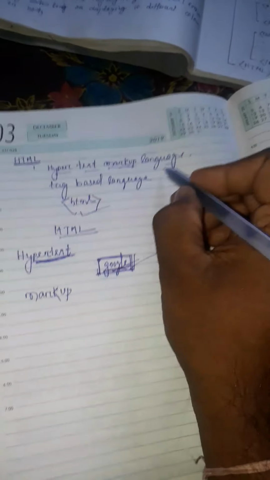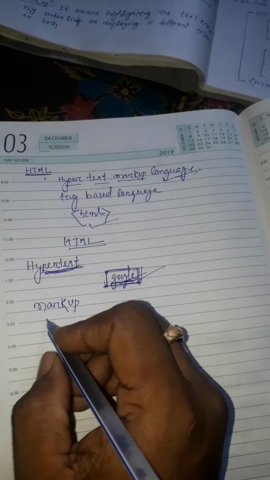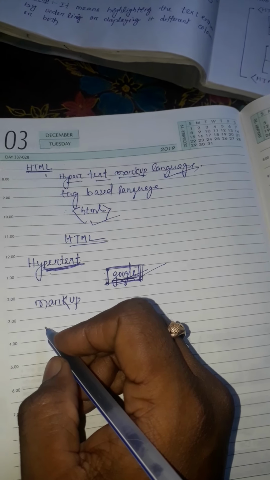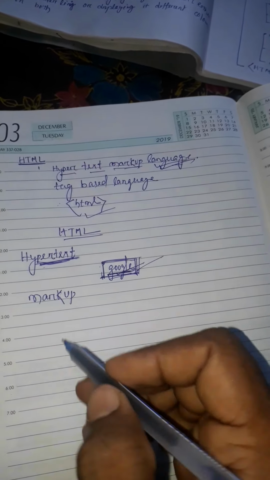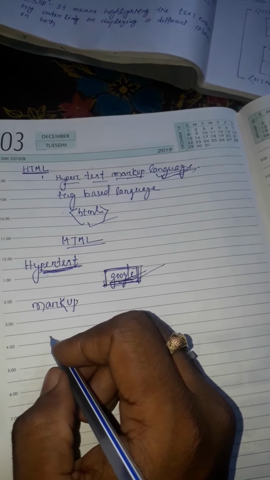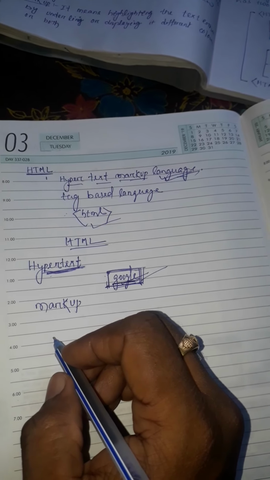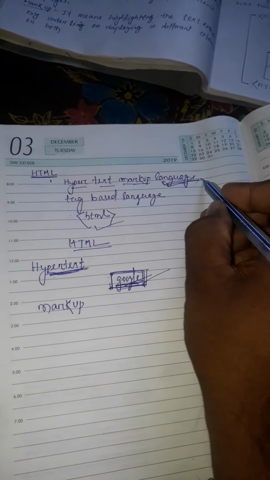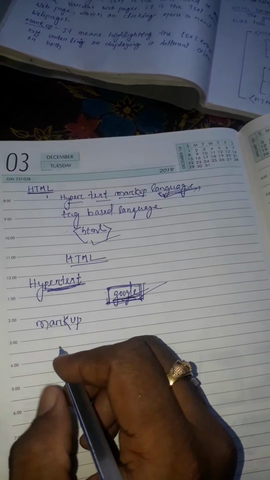Then language. What is language? It refers to the way of communication between web pages, which has some system and rules. The language has some system and rules.